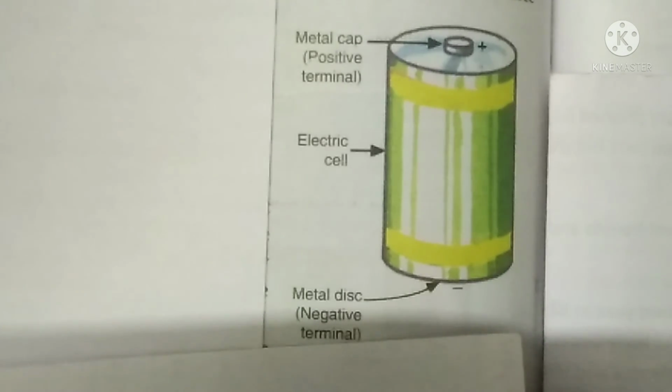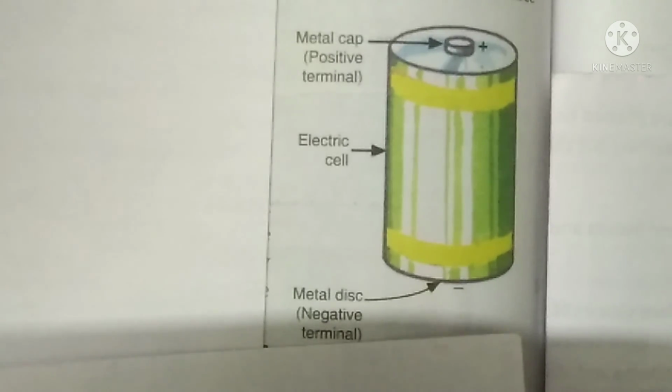In the next class, we will learn about another device which uses electricity to give us light, that is the bulb. So that's all for today. Thank you.